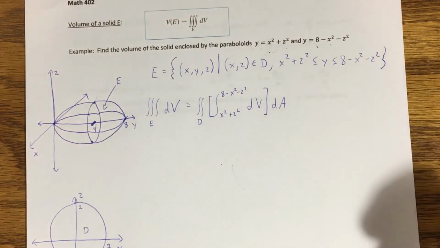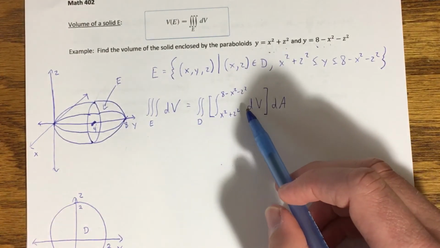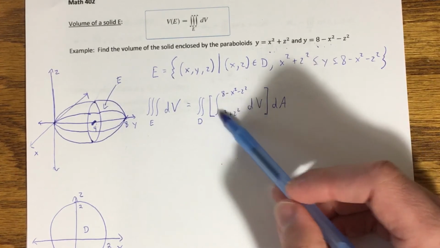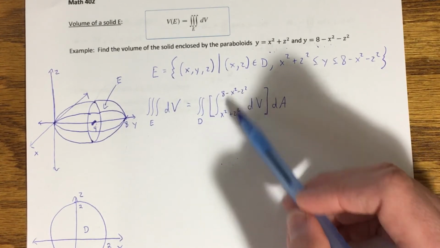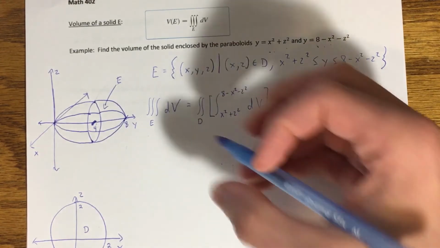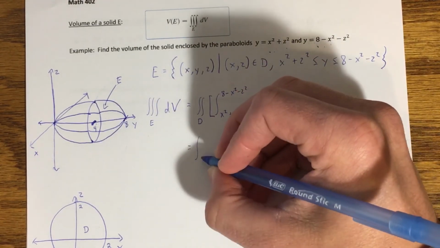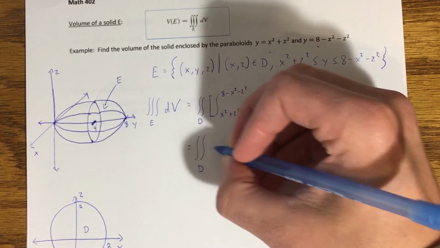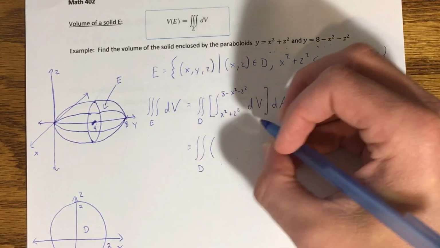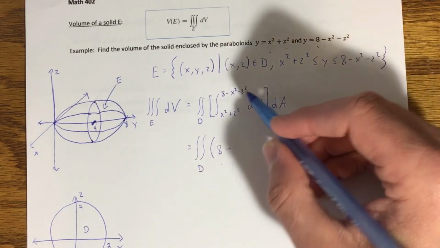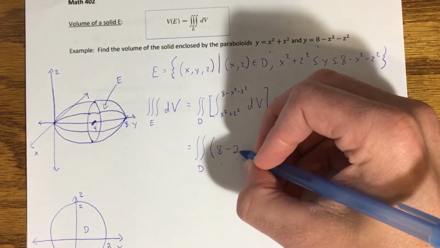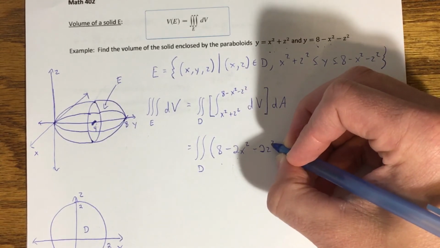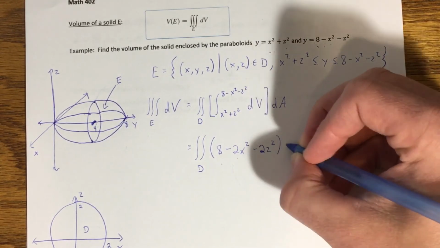All right. Now, because this integral is really simple, it's just dy here, what ends up happening is that the result of this integral just turns out to be the difference of these two bounds. So taking that difference, I'm going to get the double integral over D of 8 minus x squared minus another x squared, so that's minus 2x squared, also minus 2z squared, dA.